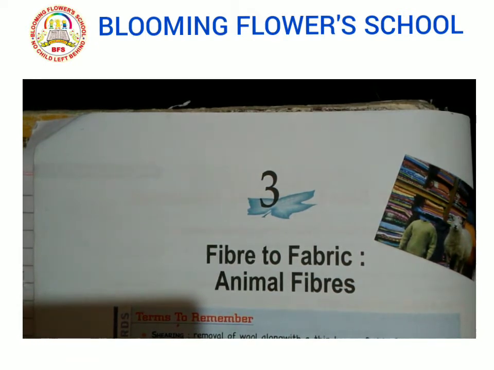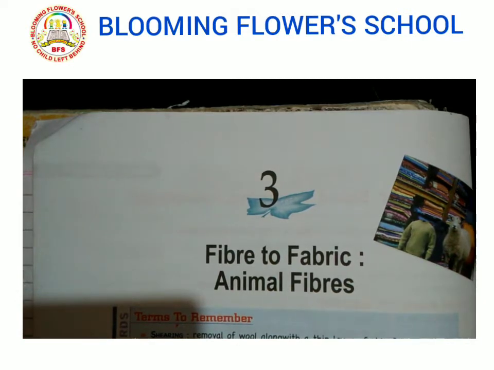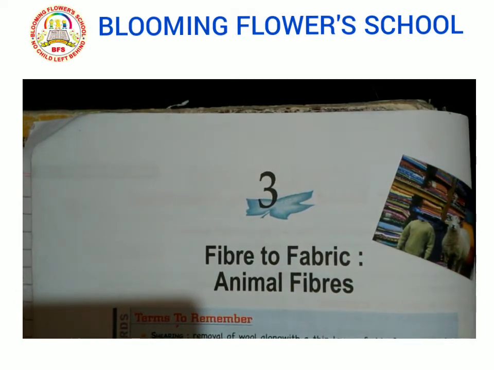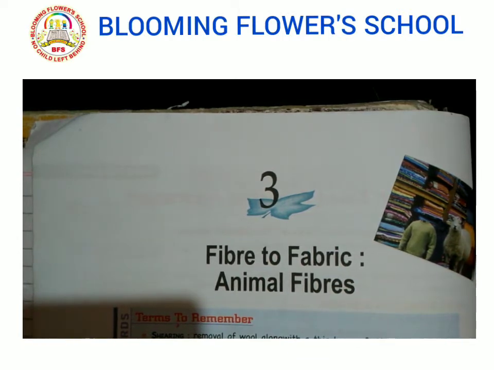Last year, in your sixth standard, we were discussing fibers which were obtained from plants. That was your cotton and jute. So plant fibers we discussed last year. This year we'll be discussing fiber which is obtained from animals.